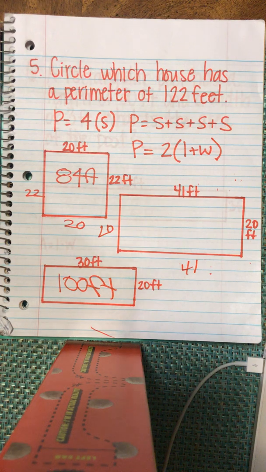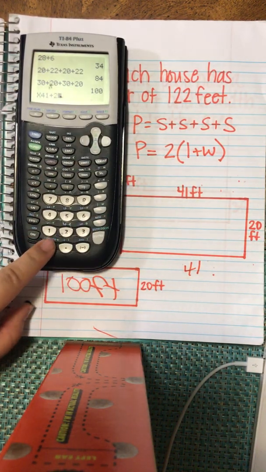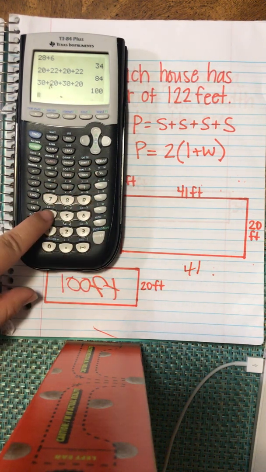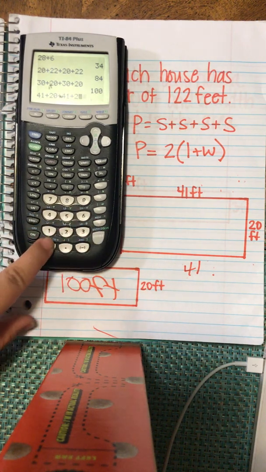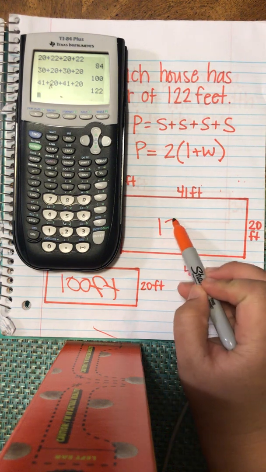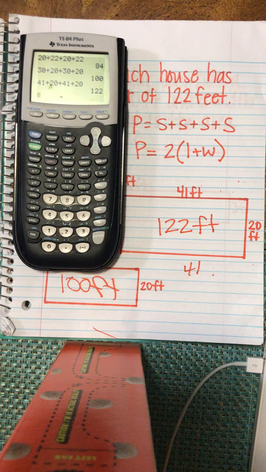So we'll go 41 plus 20 plus 41 plus 20 equals 122. 122 feet. So this looks like what it's looking for.